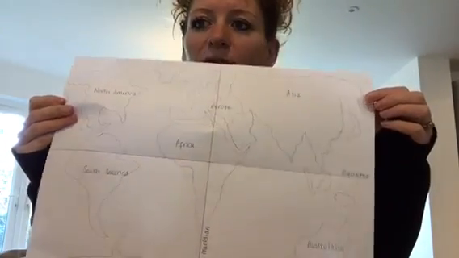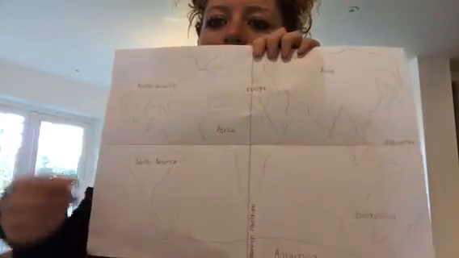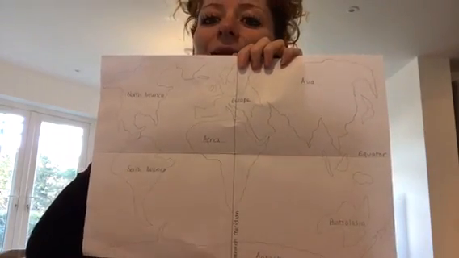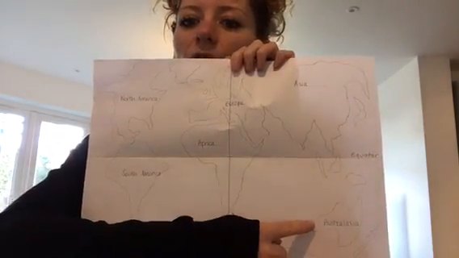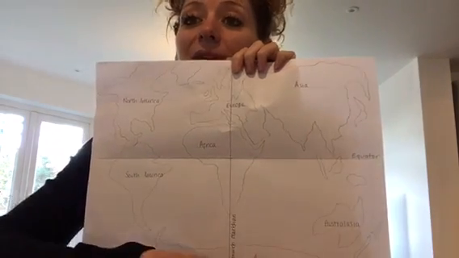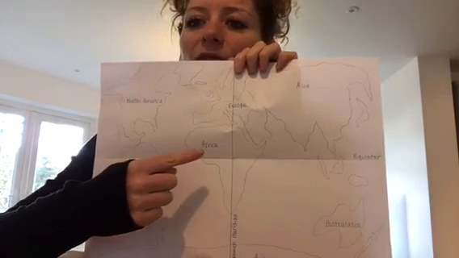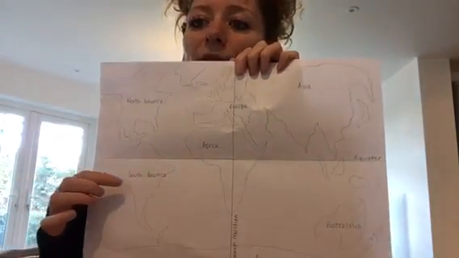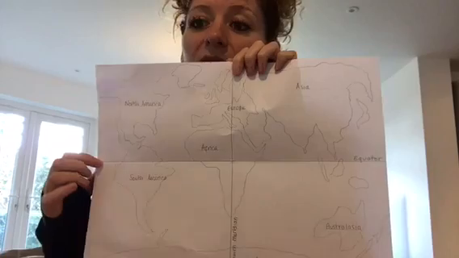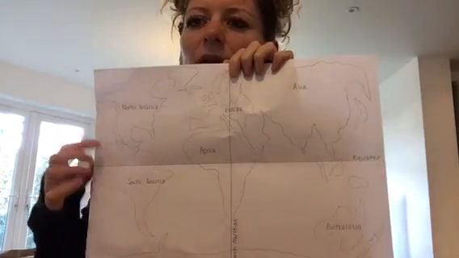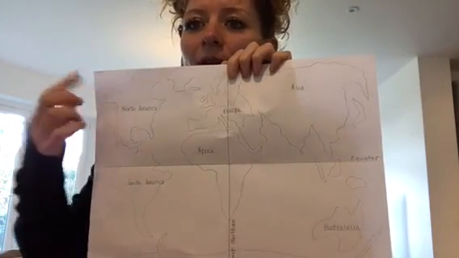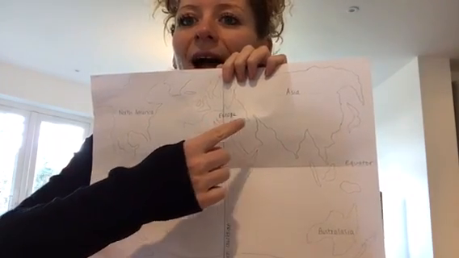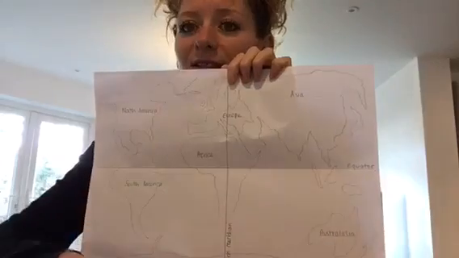So what we've got, and I'm going to start at the bottom, is we have the continent of Antarctica, which begins with the letter A. Then we have the continent Australasia, which begins with the letter A. Then we have the continent Africa, again, begins with the letter A. Then we've got South America, because it's below the equator, most of it, and North America. We have Europe right in the middle, which is the continent that you live on. And then we've got Asia right at the top.